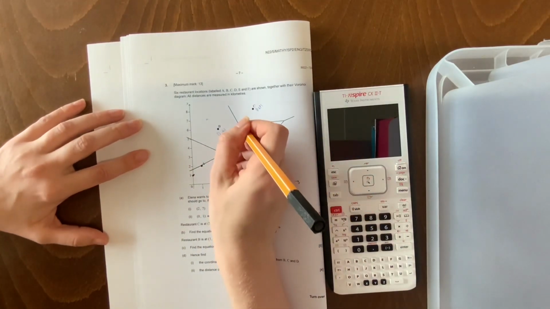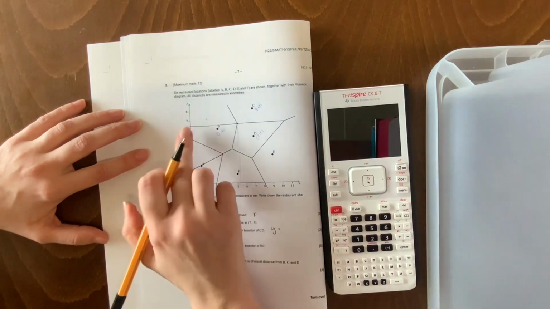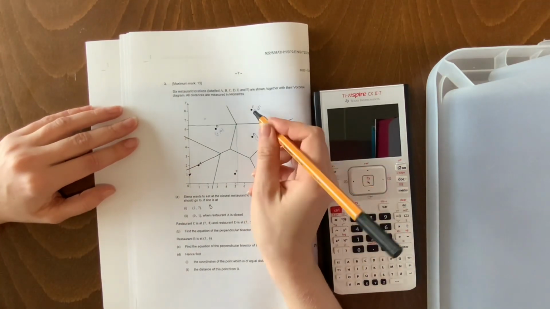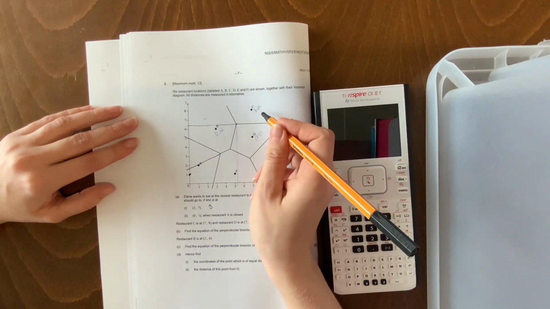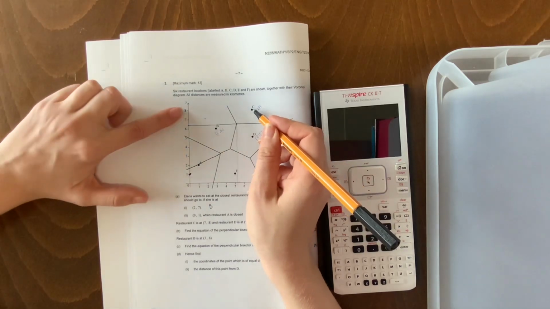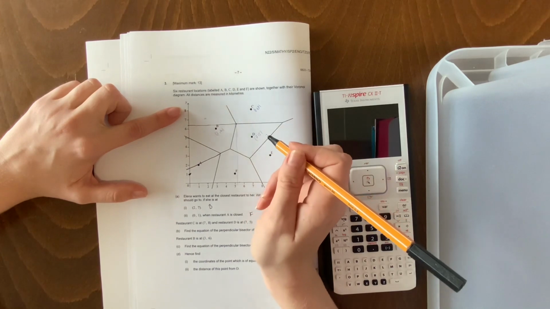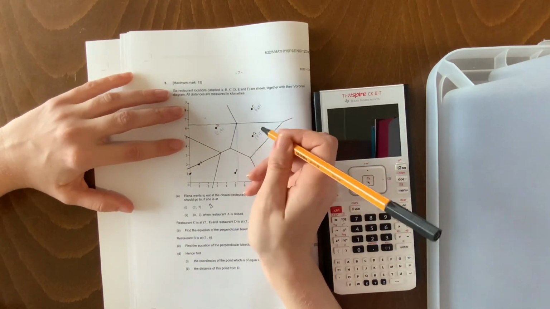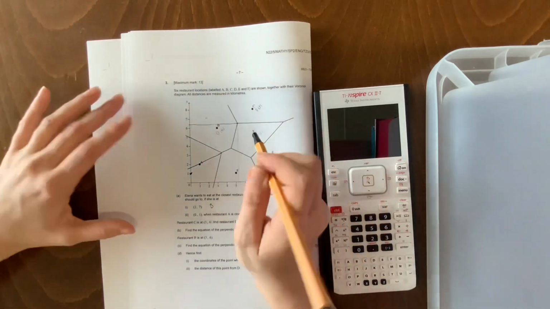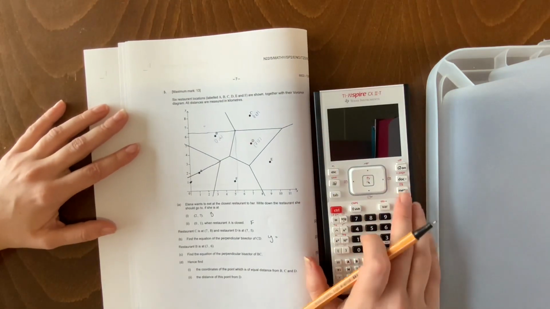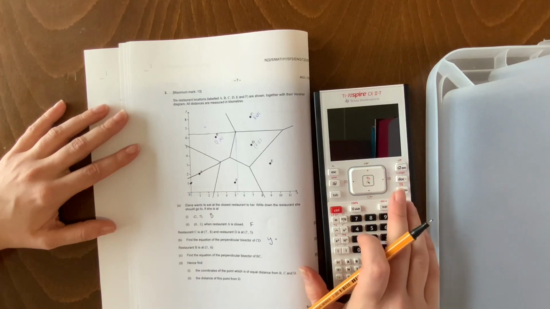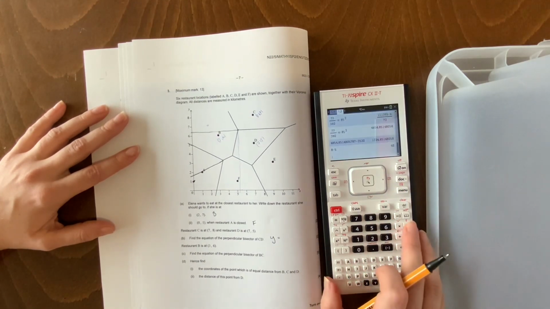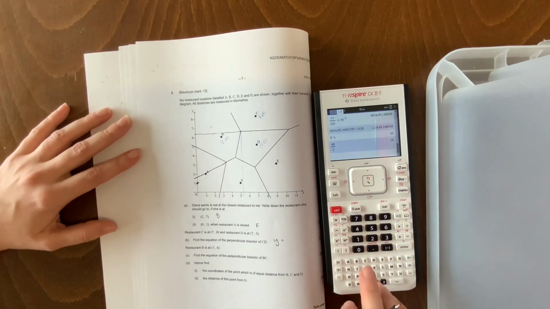Now, we could try and trace it across, but we don't know exactly where it's going to meet there. But we do know that this perpendicular bisector cuts these 2 points in half. So C is at 8, D is at 5, so we're looking for halfway between 8 and 5. You might be able to just think of that, but if you're not sure where exactly halfway between 8 and 5 is, we can do 8 plus 5 divided by 2.